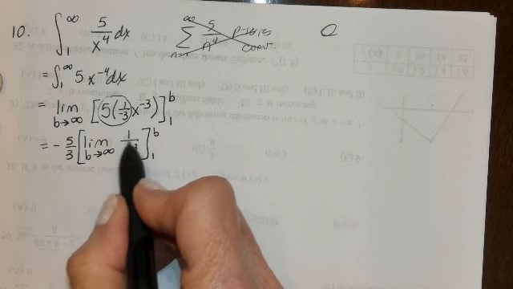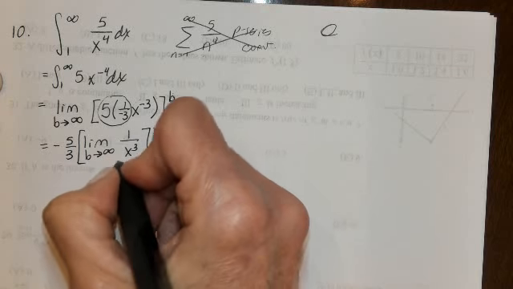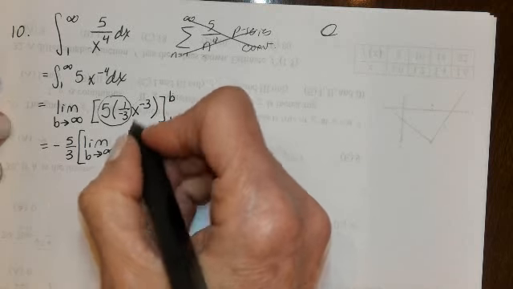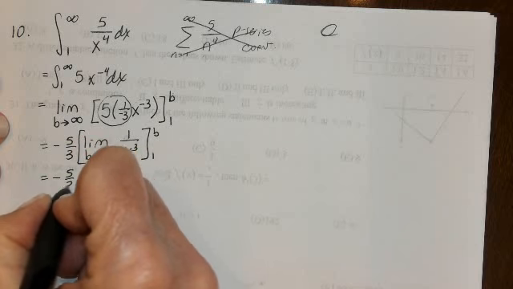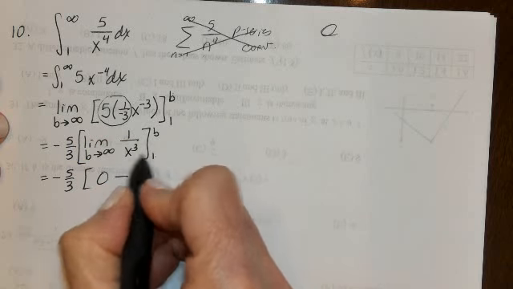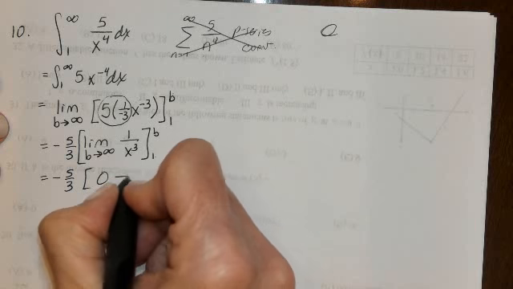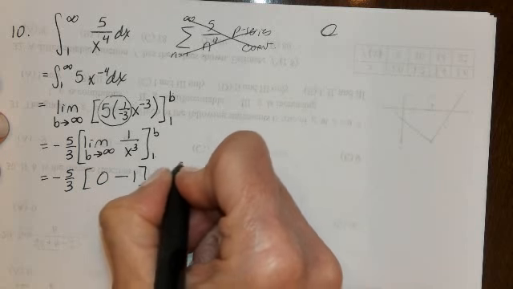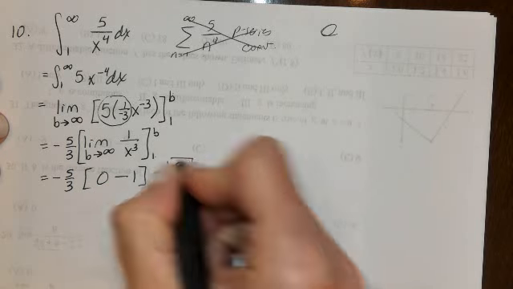So we'll have 1 over an unbounded number, so that first piece will go to 0. So we'll have negative 5/3 times 0 minus, now we put 1 in for x, and that's just a 1. So this is 5/3.